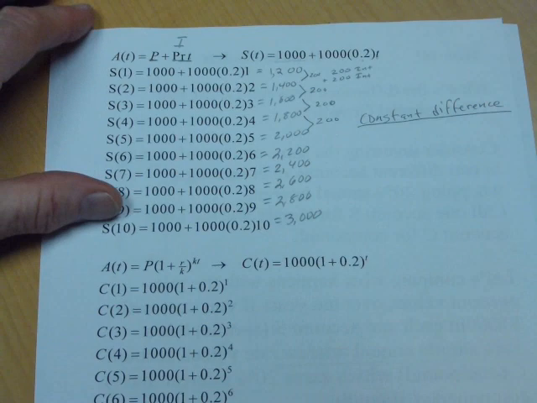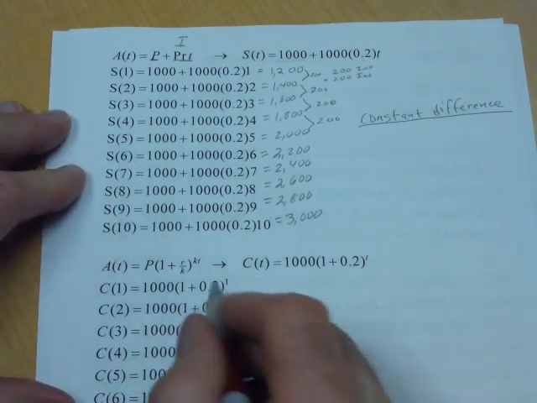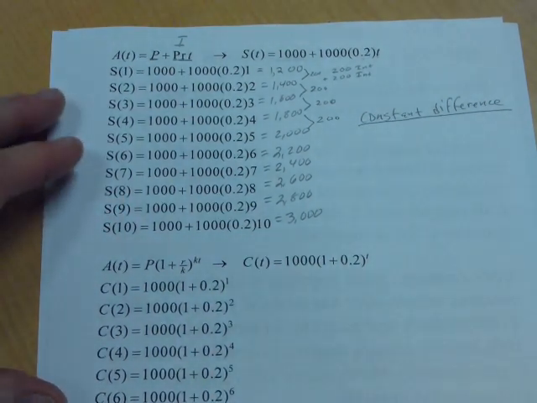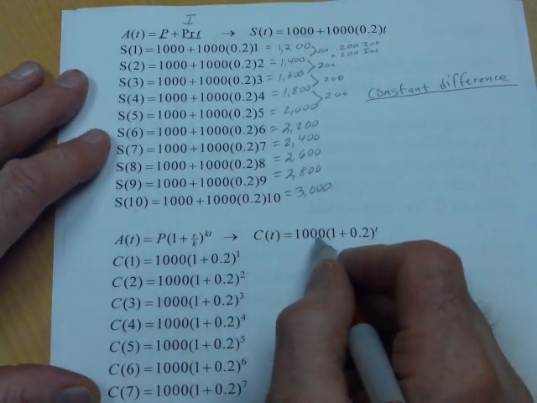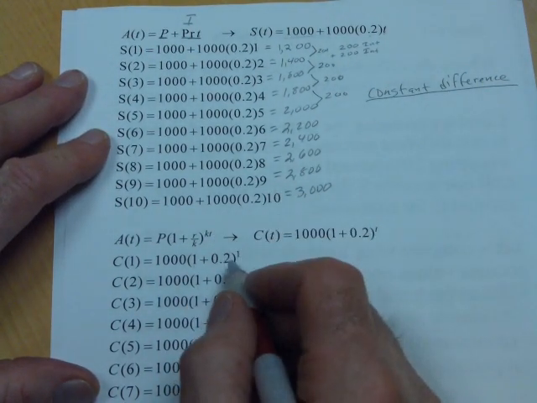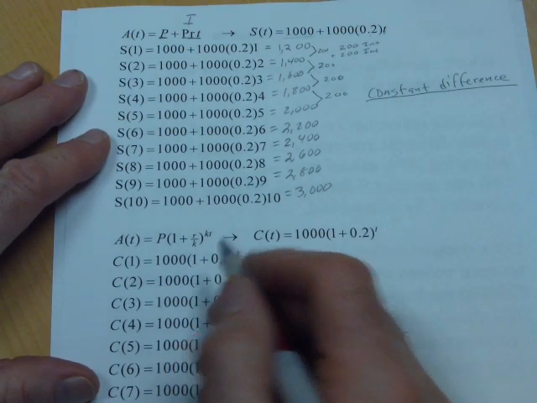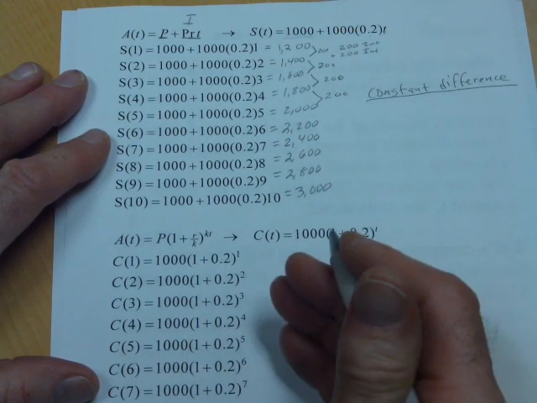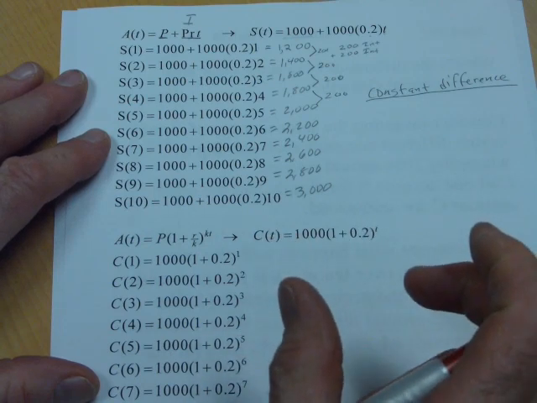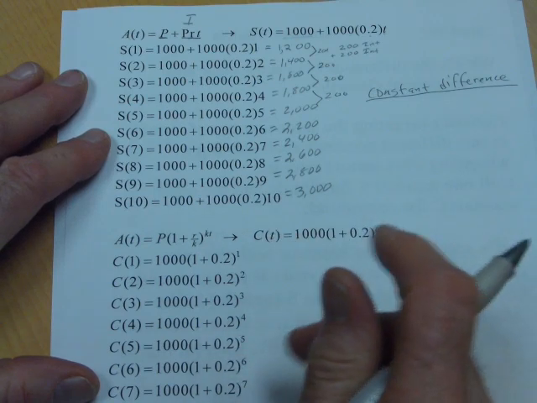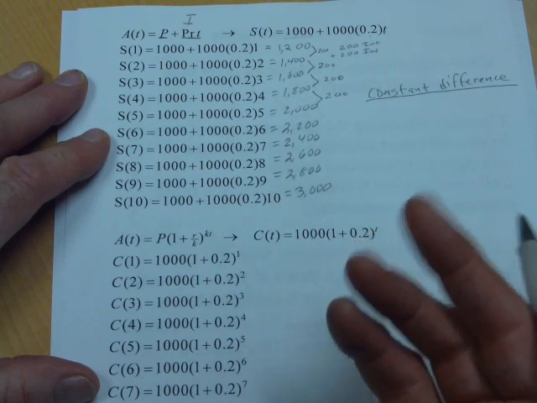That's the basic idea of linear growth. Now, exponential growth is a little different. With compound interest, when you make a little bit of interest, then that money goes back into the account, and the account value is a little bigger. And so you're making interest on a new amount every year.